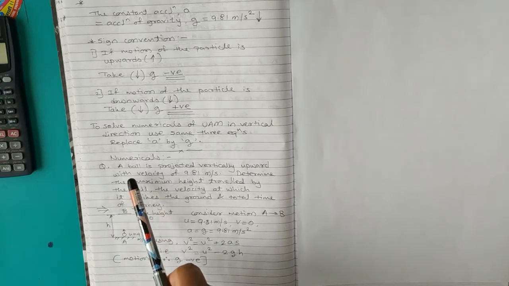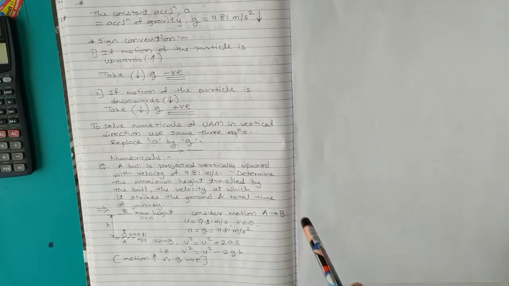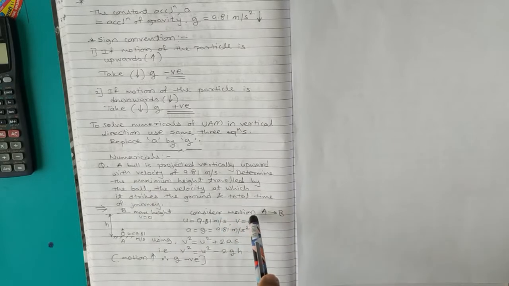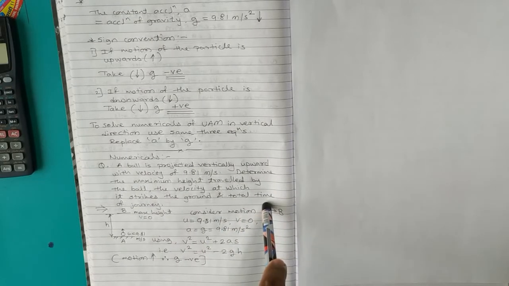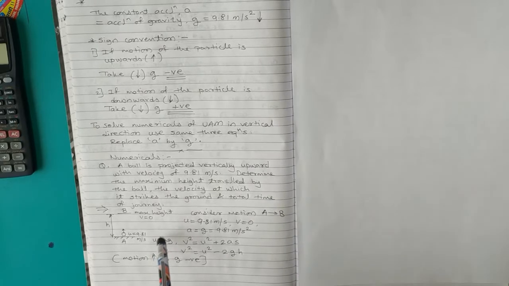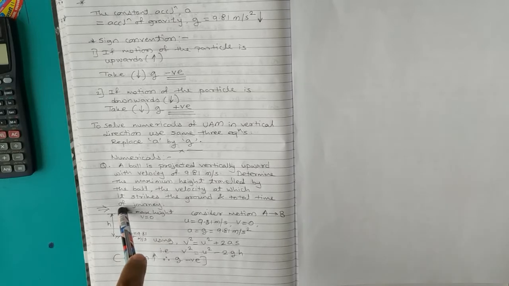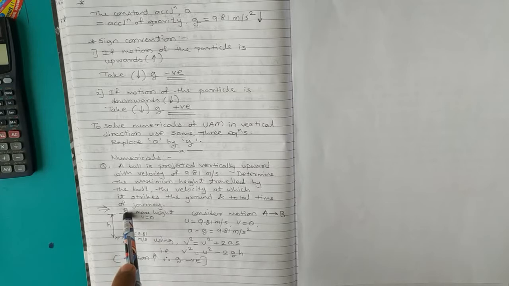Let's consider this question. A ball is projected vertically upward with velocity of 9.81 meter per second. Determine the maximum height traveled by the ball, the velocity at which it strikes the ground, and total time of journey. So here the given situation is explained with the help of this sketch, where we have shown the ball is thrown from the ground level with velocity 9.81 and it reaches certain maximum height, and that maximum height point is B.